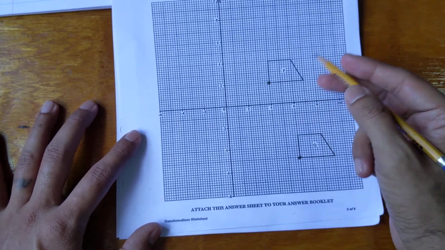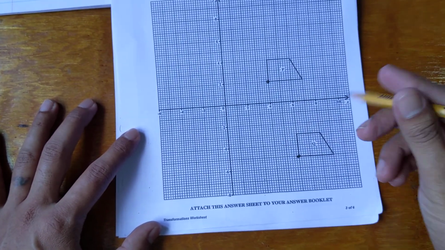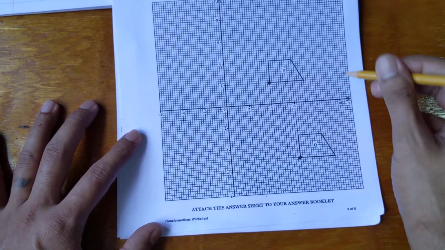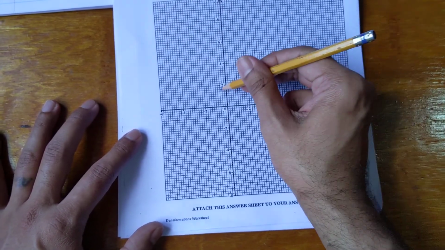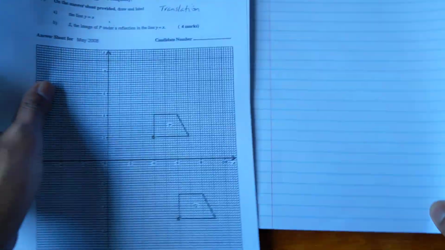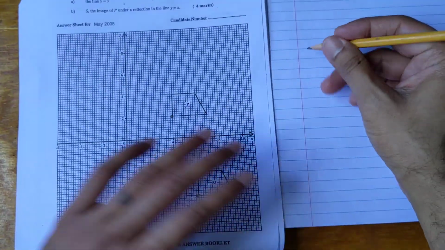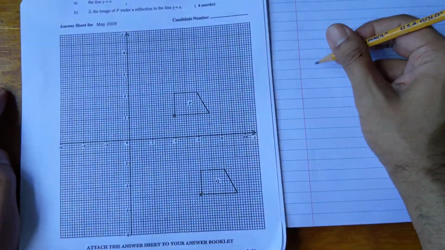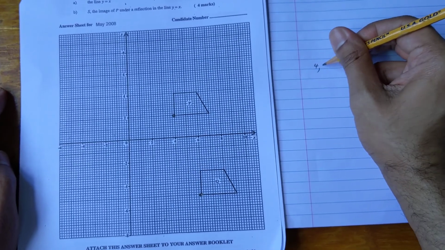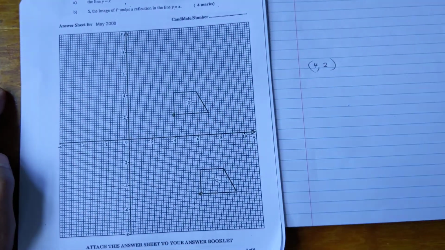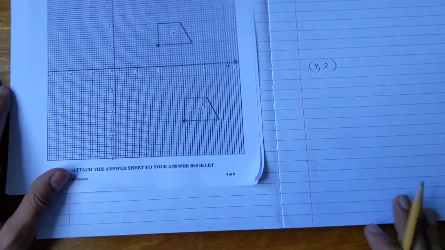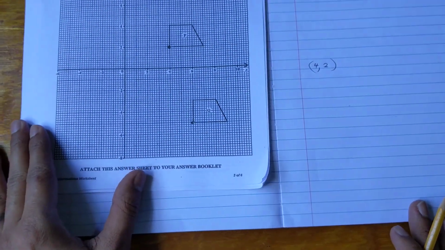What are the coordinates at this point though? So again, you have to know how to read off a coordinate. The coordinates at this point, x is 4, because on the x-axis, it's on 4, y is 2. So the first point I'm going to use is 4, 2. So that's that point there that I write up. And what's the corresponding point going to be? So again, I find my x value first.